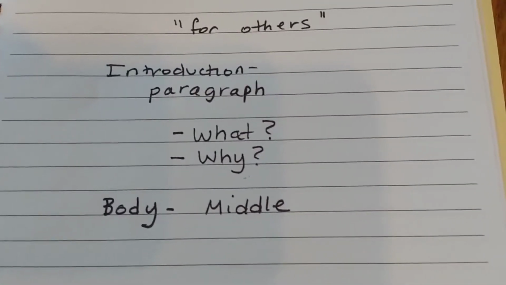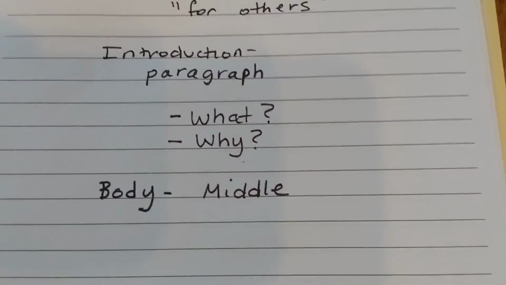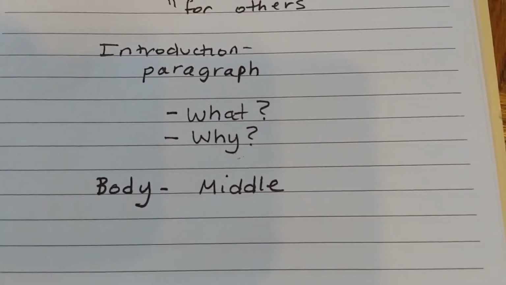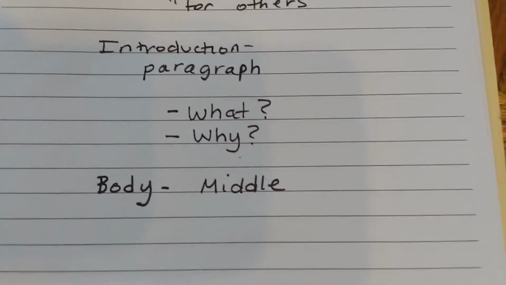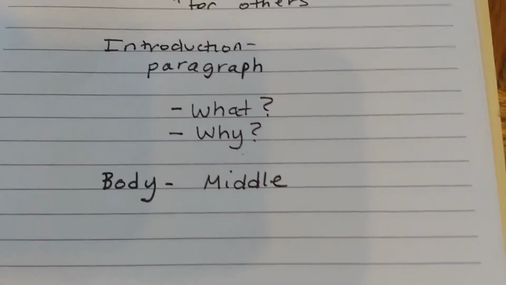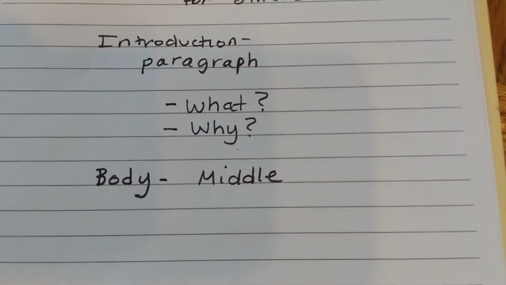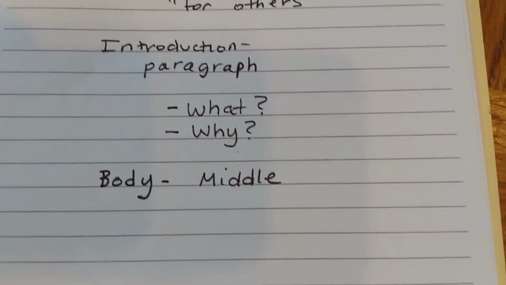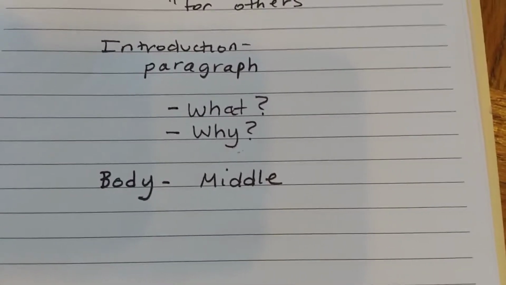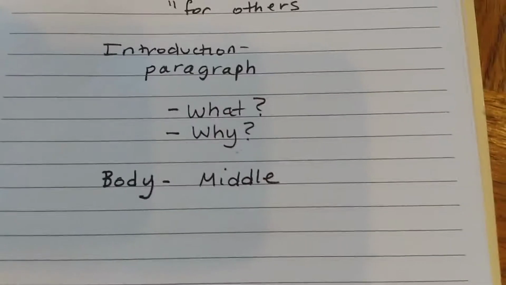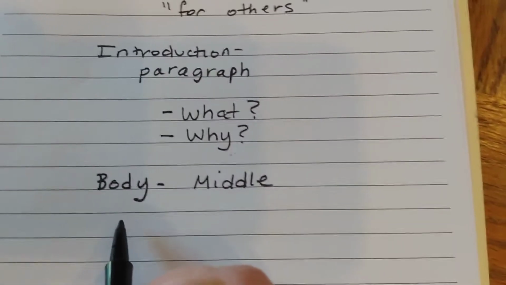So remember, my how-to is about the topic of how-tos. My how-to is how to write a how-to. So I want to think about my steps of writing a how-to, or my tips, the most important things that I think you need to do if you're writing a how-to. So in the body of my piece, I need to introduce those steps.